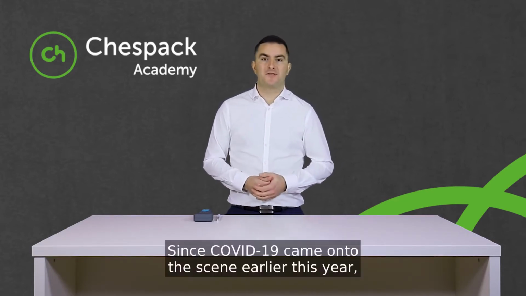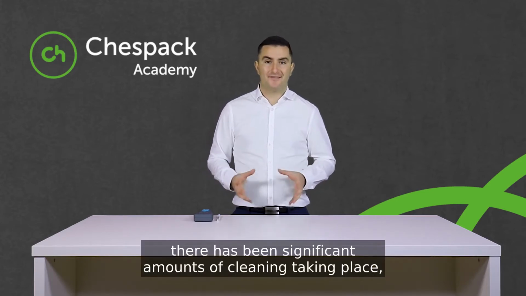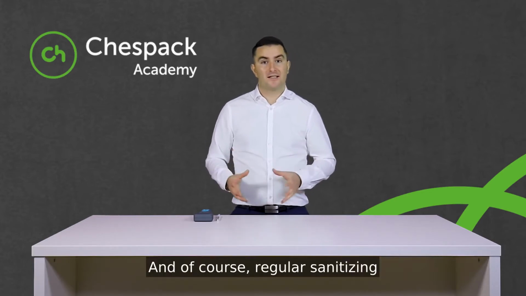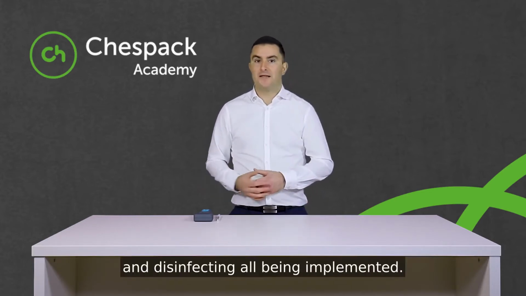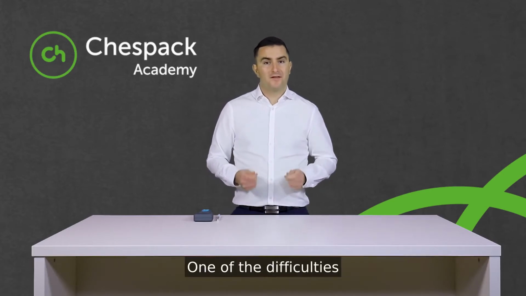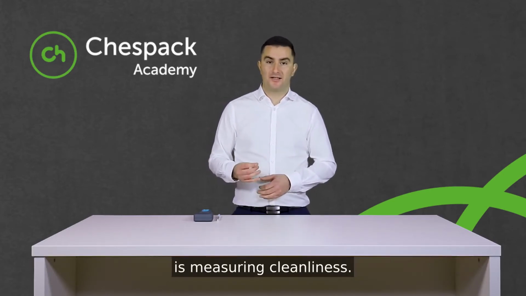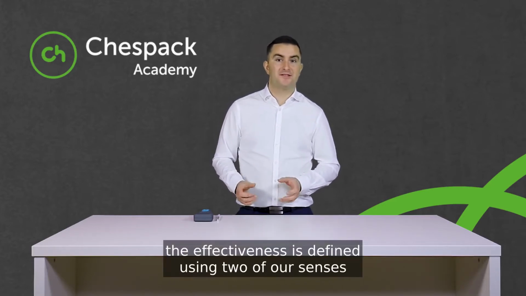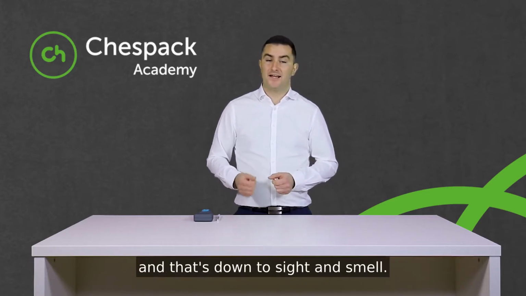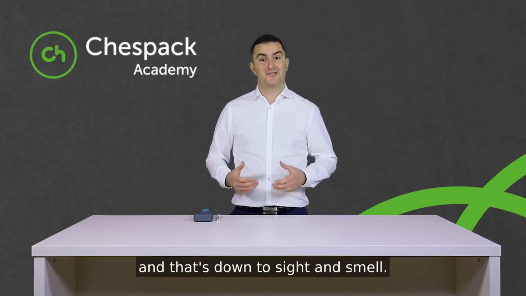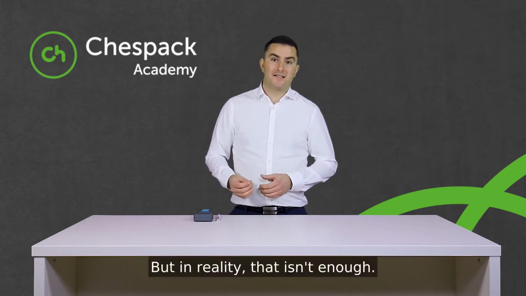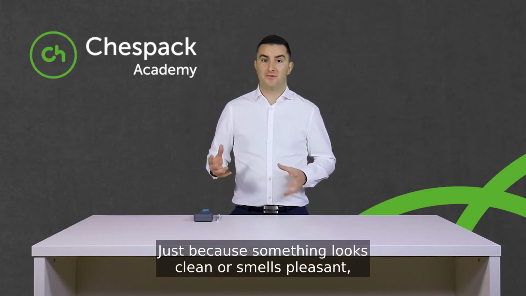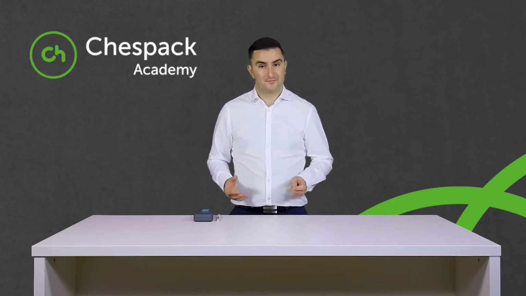Since COVID-19 came onto the scene earlier this year, there has been significant amounts of cleaning taking place, which is great. And of course, regular sanitizing and disinfecting are all being implemented. One of the difficulties we have in the cleaning industry is measuring cleanliness. More often than not, the effectiveness is defined using two of our senses, and that's down to sight and smell. But in reality, that isn't enough. Just because something looks clean or smells pleasant, it doesn't mean to say it is.